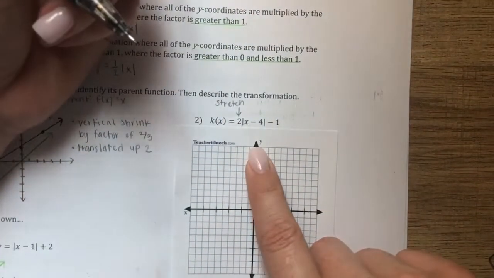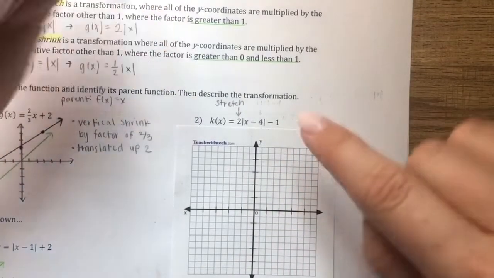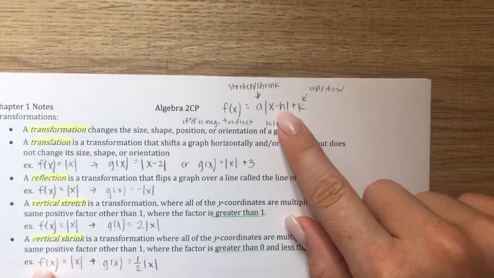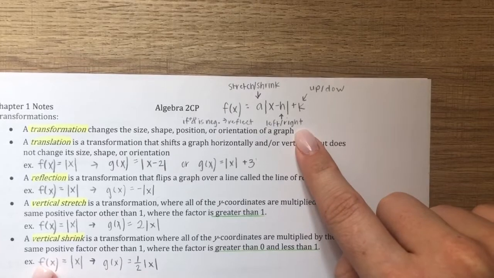If that was like a 1/2 in there, 1/3, something between 0 and 1, it would be a shrink. We also talked about if we have a value in here being added or subtracted from x, that means that we are going left or right. We're shifting left or right.